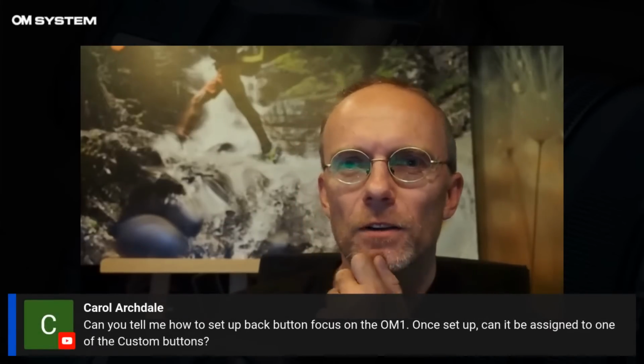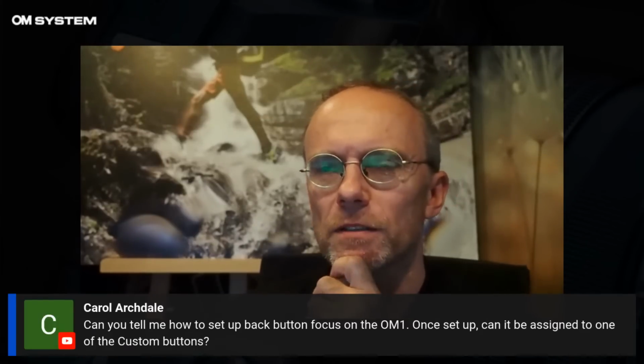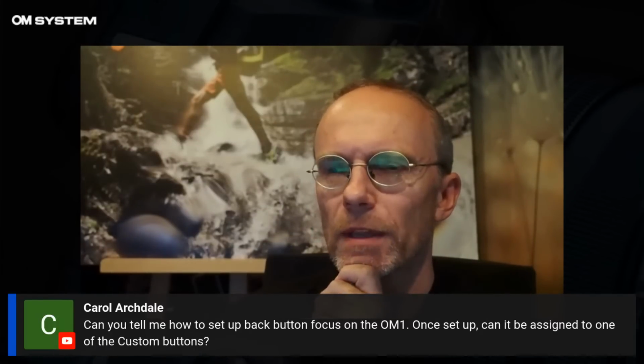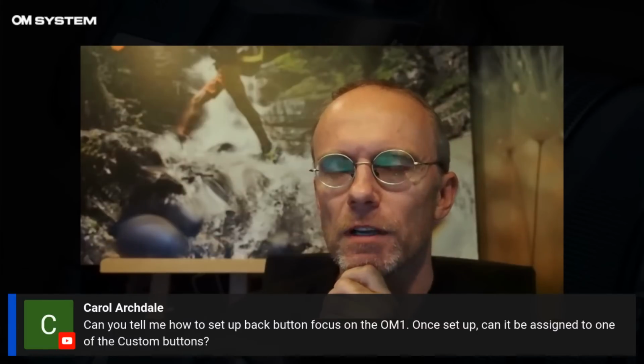Carol is asking, can you tell me how to set up back button focus on the OM-1? Once set up, can it be assigned to one of the custom buttons?